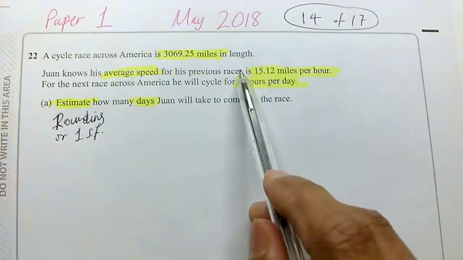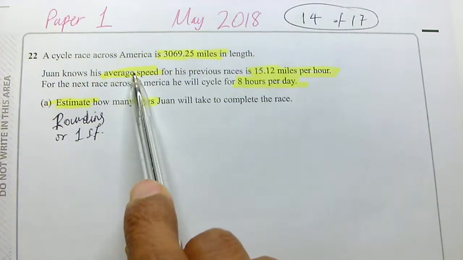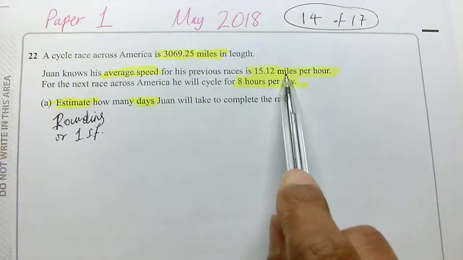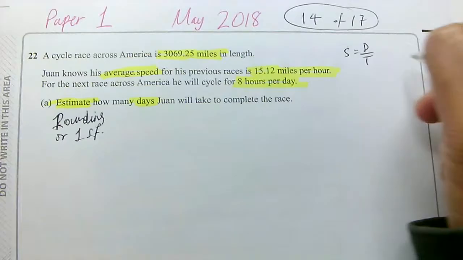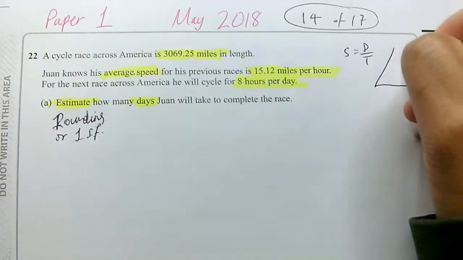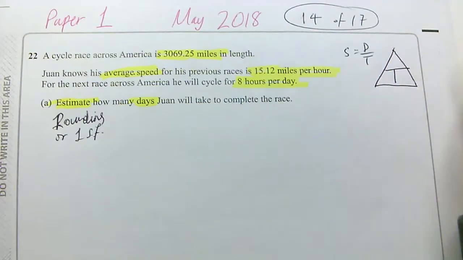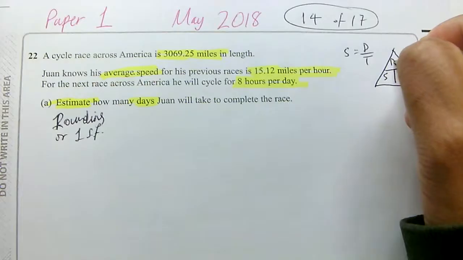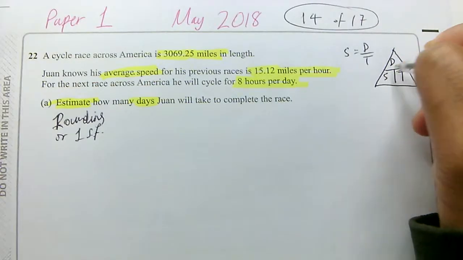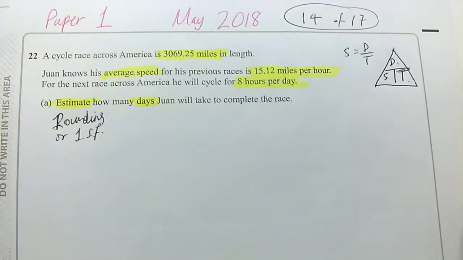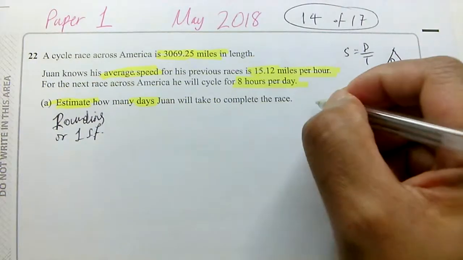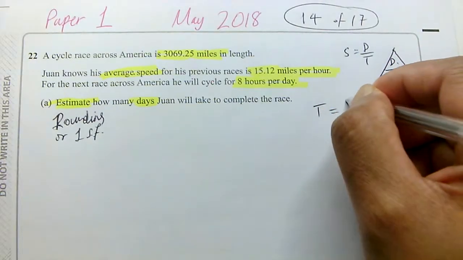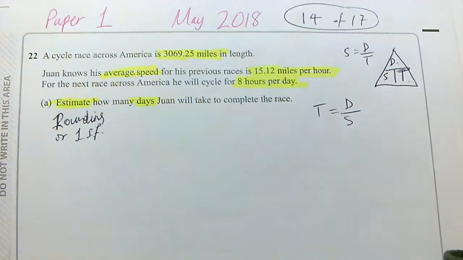So first of all, remember my formula. Speed is miles per hour. So miles is distance divided by time. Speed equals distance divided by time. Hopefully you've now memorized this formula because you're writing it down every single time. Speed, and your formula mountain, speed, distance, time. And we are working out how many days, so that's time. So time is going to equal distance divided by speed.